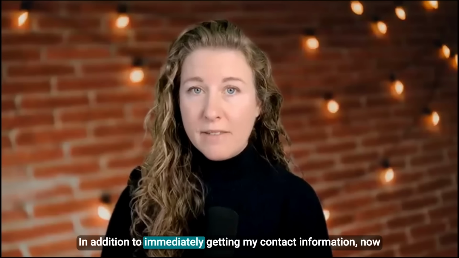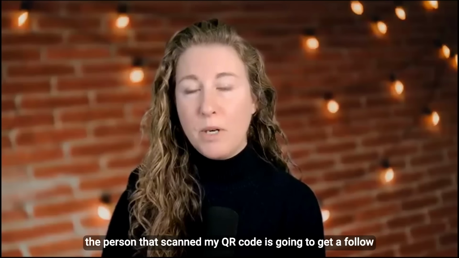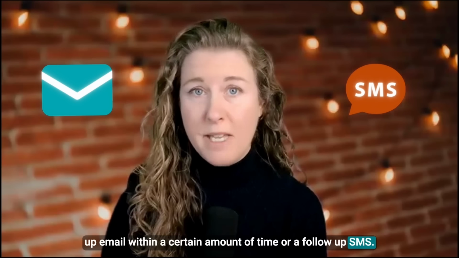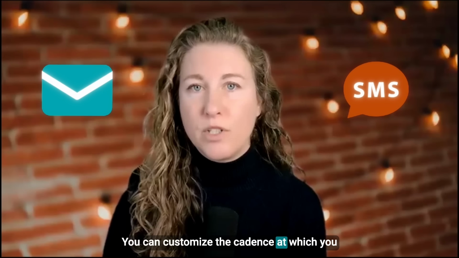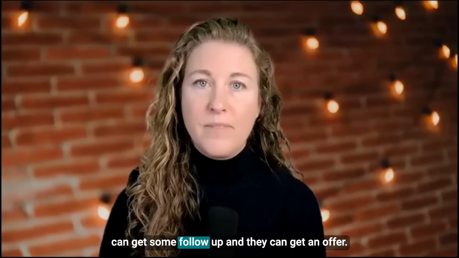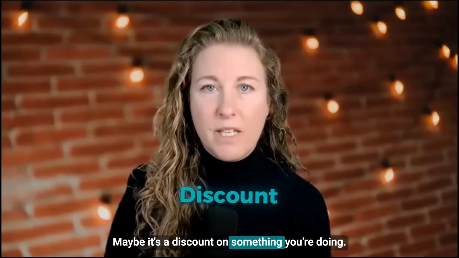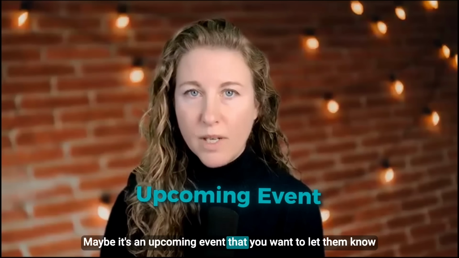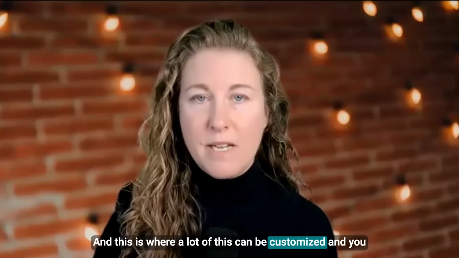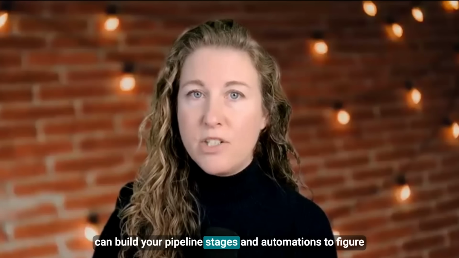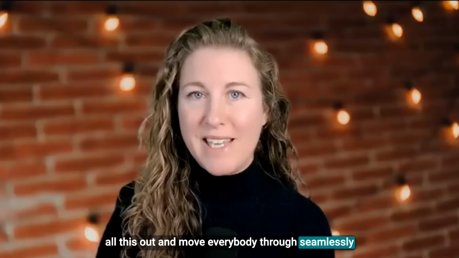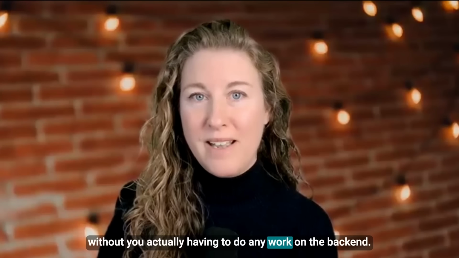In addition to immediately getting my contact information, now the person that scanned my QR code is going to get a follow-up email within a certain amount of time, or a follow-up SMS. You can customize the cadence at which you choose to communicate and the methods. But they can get some follow-up and they can get an offer. Maybe it's a discount on something you're doing. Maybe it's an upcoming event that you want to let them know about, or maybe it's just an offer to book an appointment. And this is where a lot of this can be customized, and you can build your pipeline stages and automations to figure all this out and move everybody through seamlessly without you actually having to do any work on the back end.